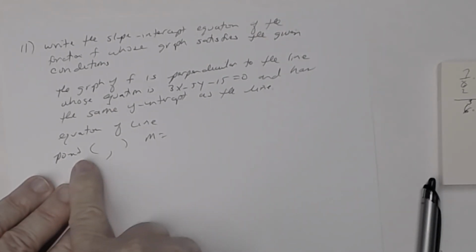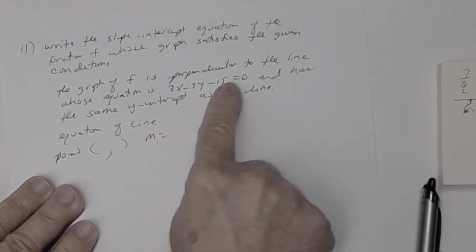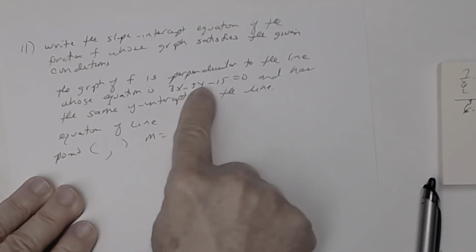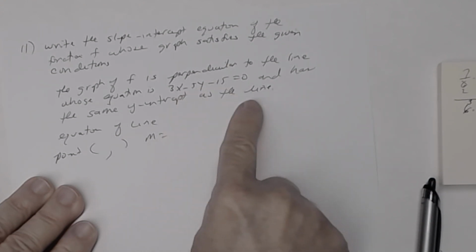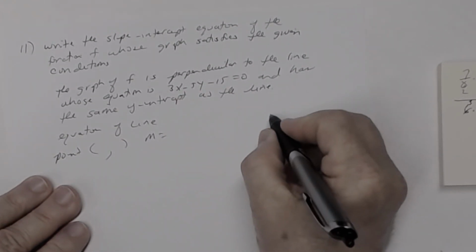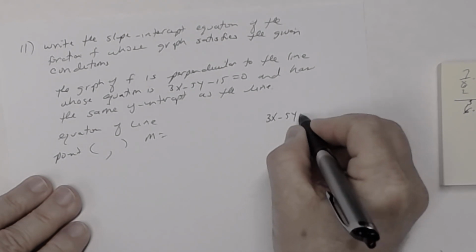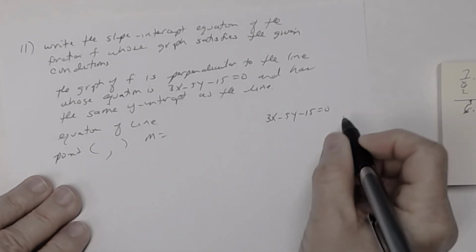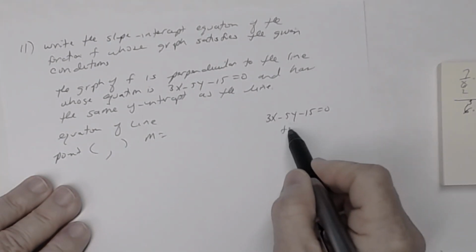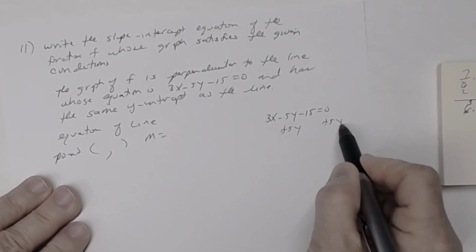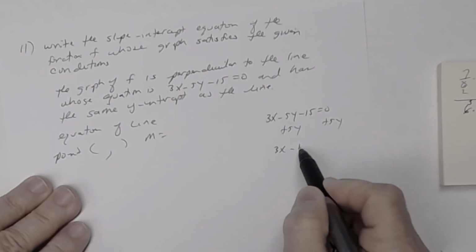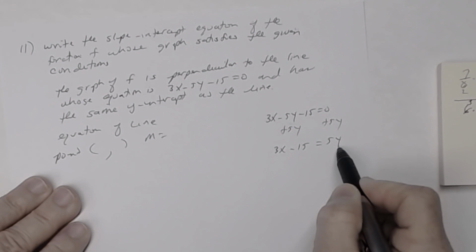So to find the point and to find the slope, the first thing we've got to do is take this equation right here and get y by itself. So I have 3x minus 5y minus 15 equals 0. I'm going to add 5y to both sides, so I get 3x minus 15 equals 5y.